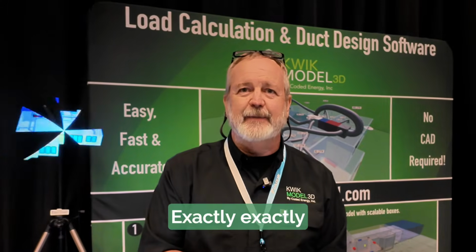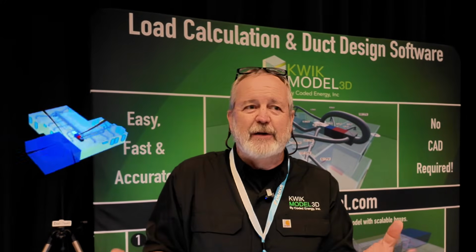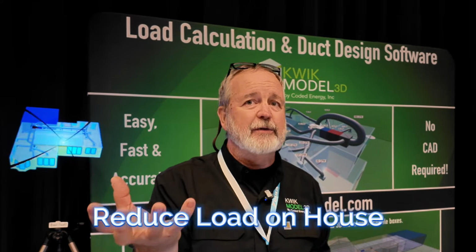Exactly. Yep. And I'm a huge proponent of looking at both sides of the equation because most HVAC contractors, when you're a hammer, everything looks like a nail, right? Well, what they don't realize is you can also change the house. You can make the house better. You can reduce the load of the house. If your equipment's too small, improve the house. Make the load of the house match the equipment.